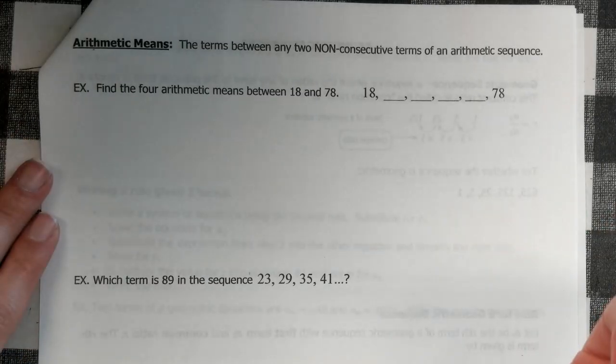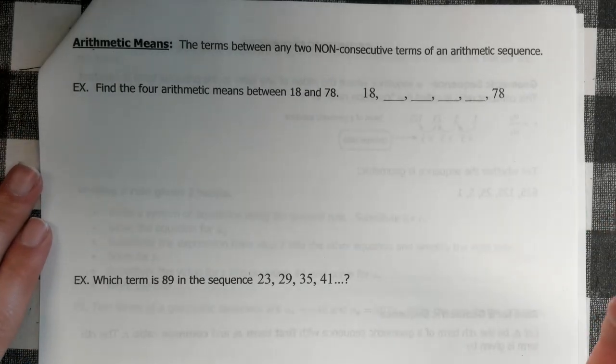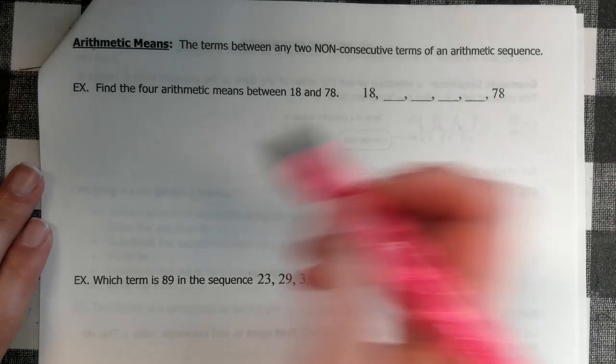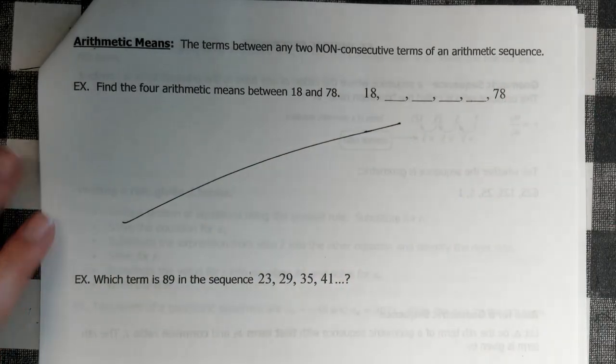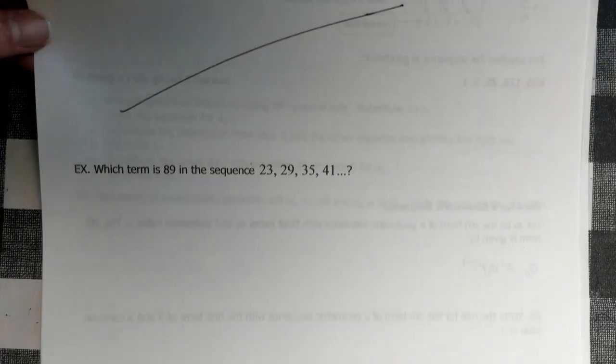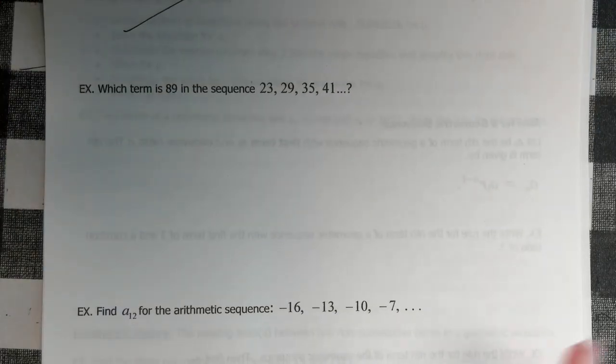Now, this year, since my black day, I only had an hour with one of my classes. We took out arithmetic means, so we don't have to do that for this year. I already took it off of y'all's test also. Now, the next two problems we are going to do though.